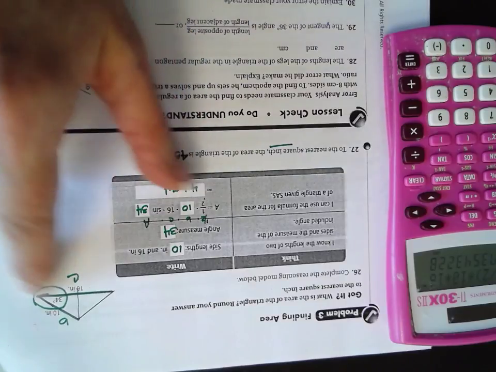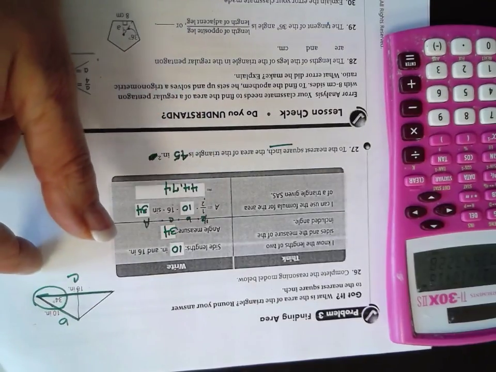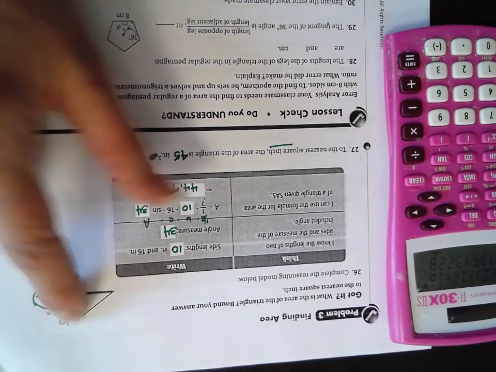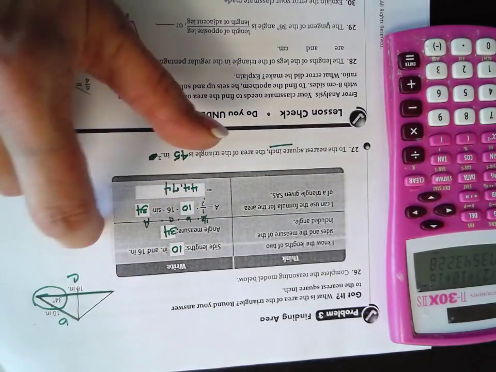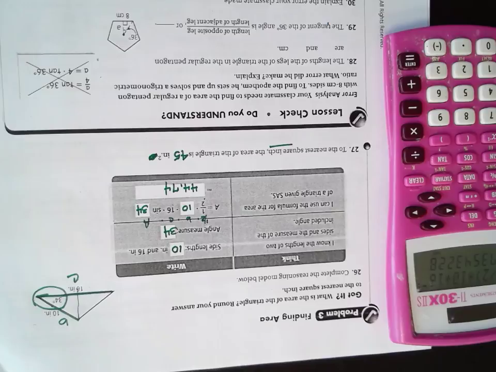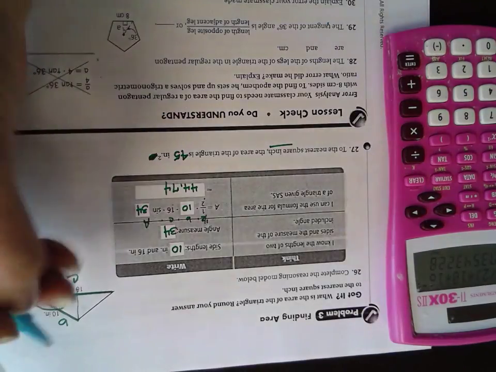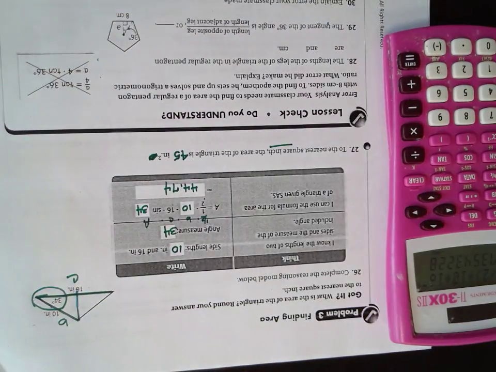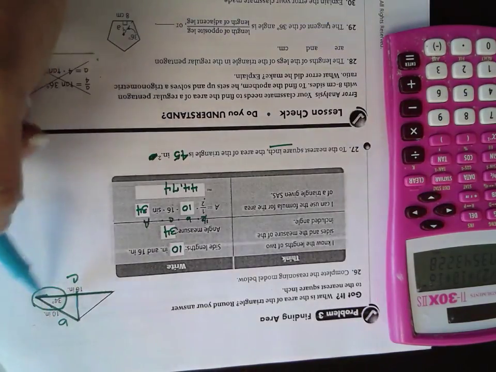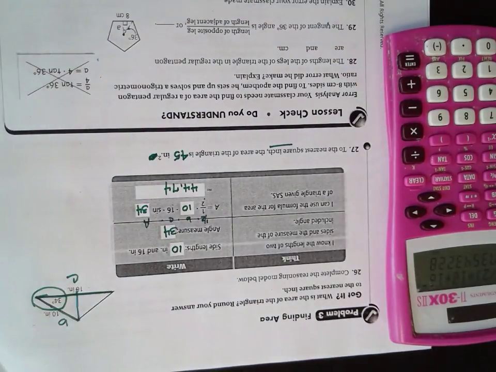B is the side lengths. You need the two side lengths and the angle in between those two side lengths. And the nice part about these is if you have this information, then you don't have to... I would have had to find the height and turn it into a right triangle. I don't have to do that now. I already have that information. It's just another tool.